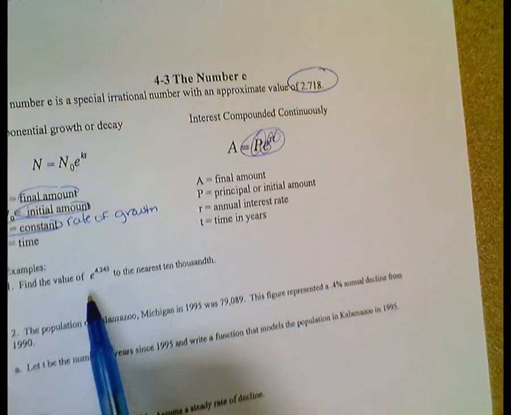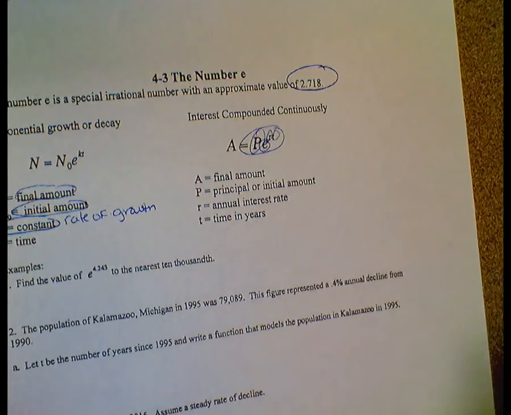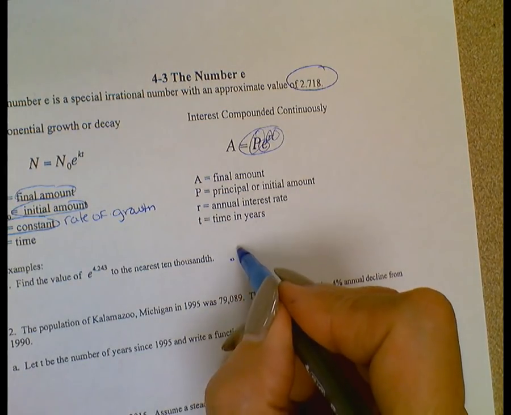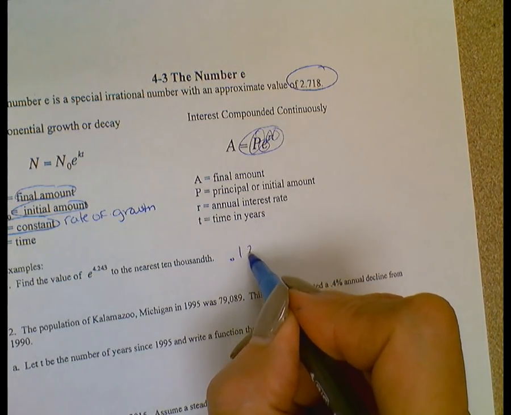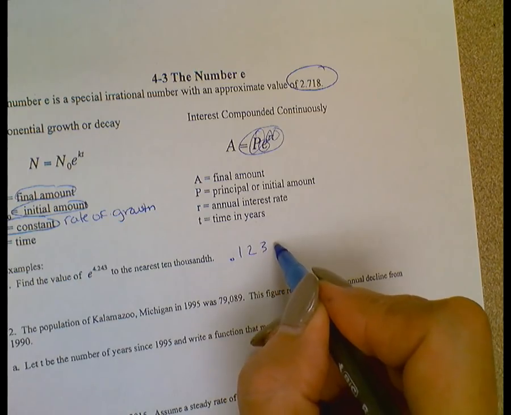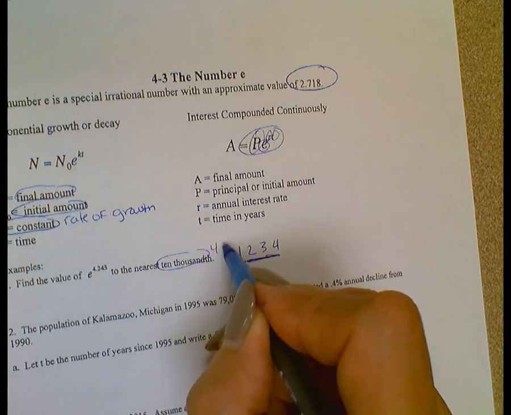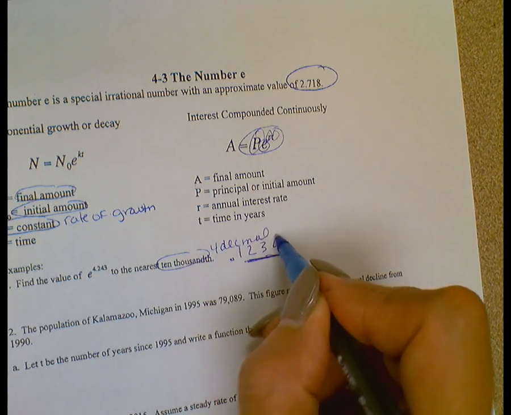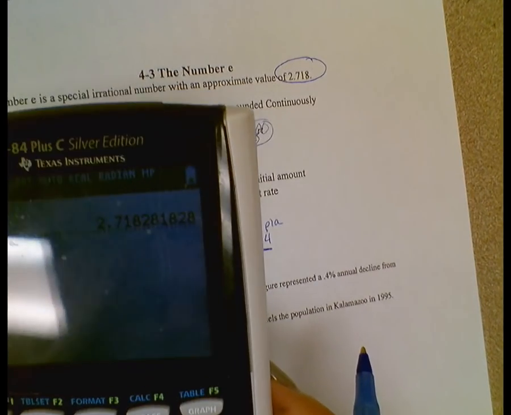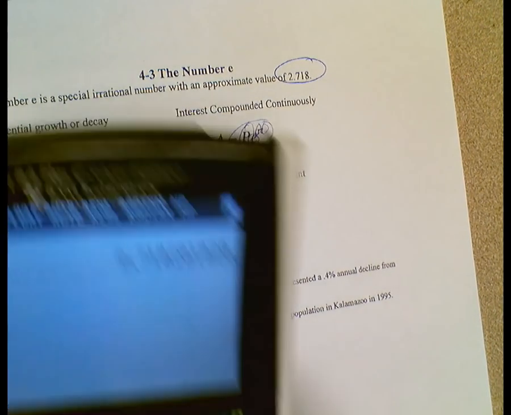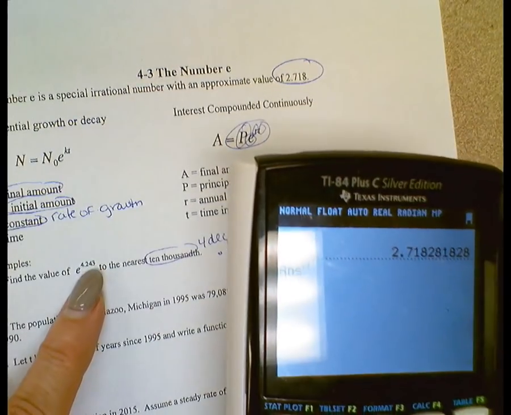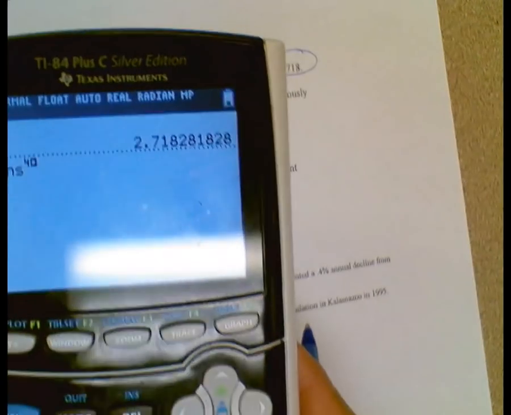So first thing, they just want to find the value of E to the nearest 10,000ths. Remember, this is tenths, hundredths, thousandths, 10,000ths is 4 decimal places. Okay, let's just punch it in the calculator. So I already have E, so I just raise it, the previous answer, to 4.243.